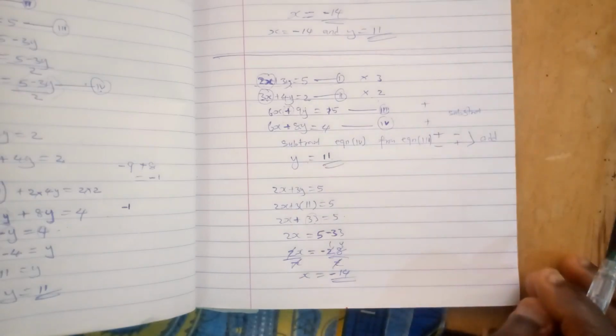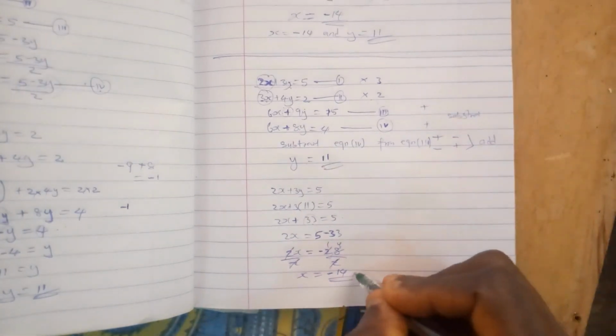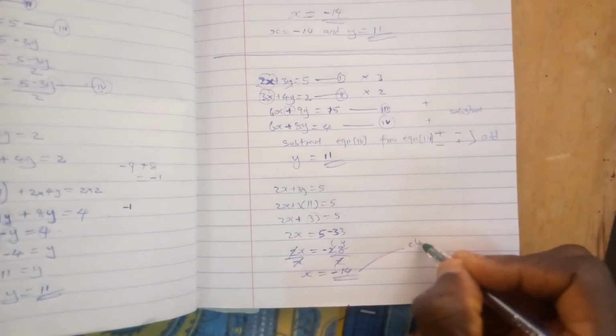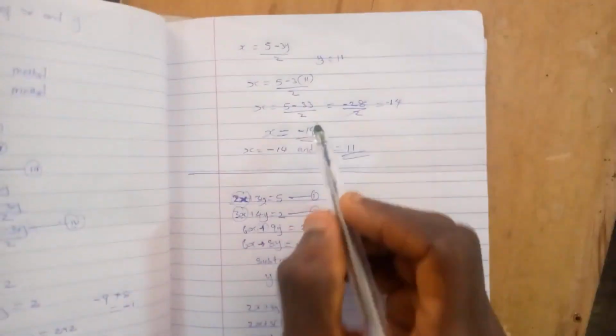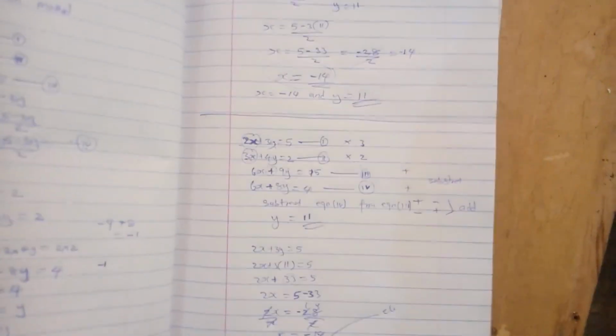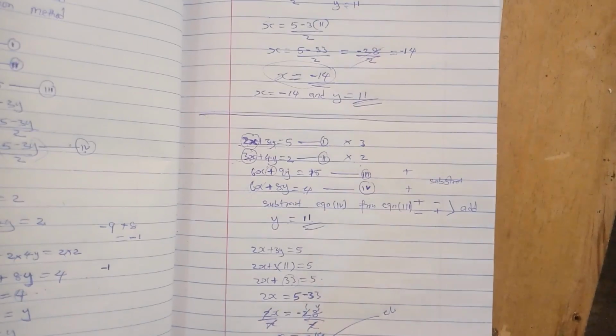And we should also check, you will see that our value for x when we use the elimination method is the same as the value of x when we use the substitution method. Check series 1 on how to solve simultaneous equations using the substitution method.